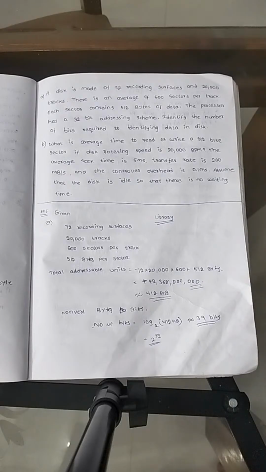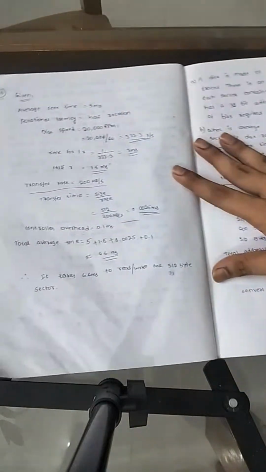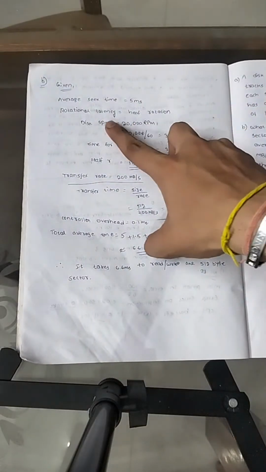Now the second part: what is the average time to read or write a 512 byte sector? All the given terms I am writing here. If you see, the given average seek time is 5 milliseconds, and rotational latency you can find, right?